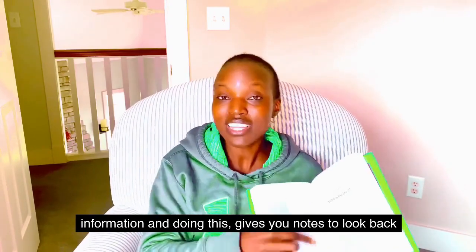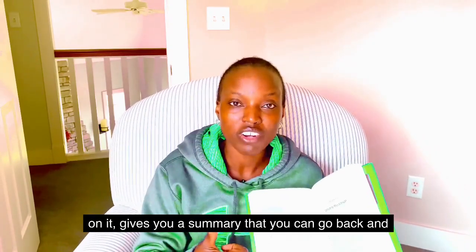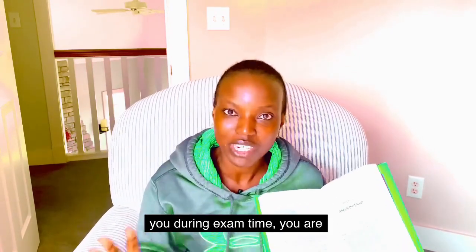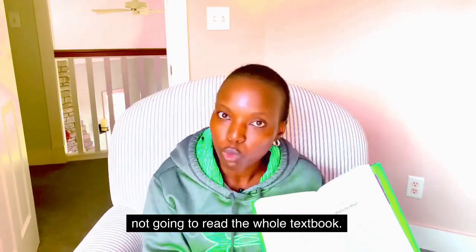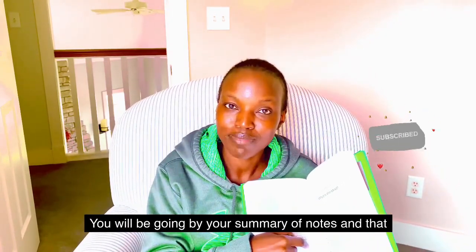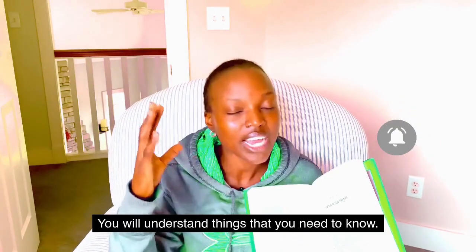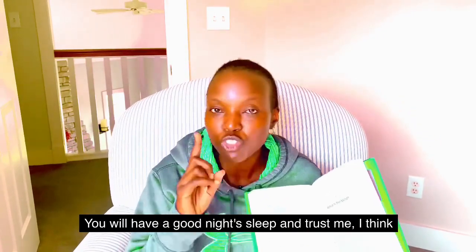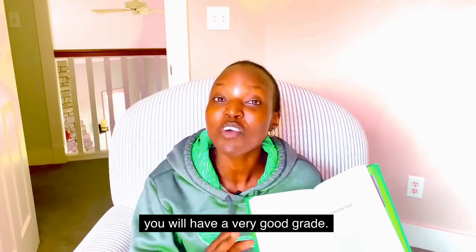And doing this gives you notes to look back on. It gives you a summary that you can go back to, and during exam time, you are not going to read the whole textbook. You will be going by your summary of notes. And that will save you time. You will understand things that you need to know. You will have a good night's sleep. And trust me, I think you will have a very good grade.